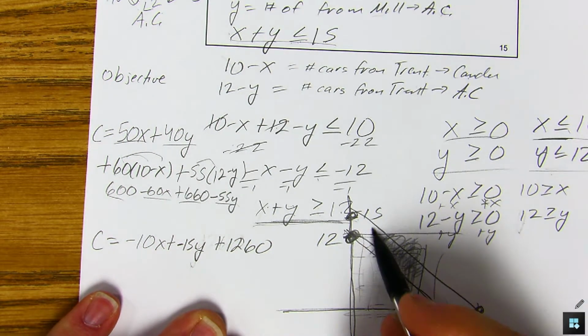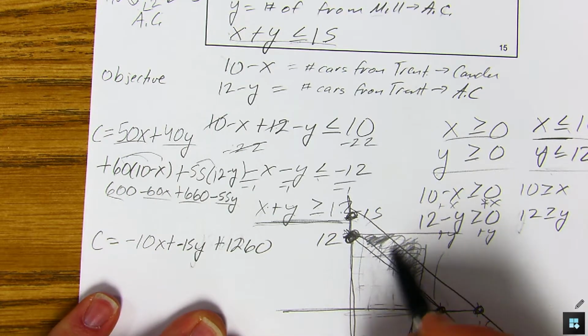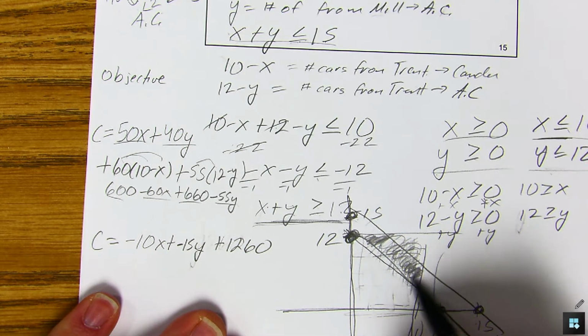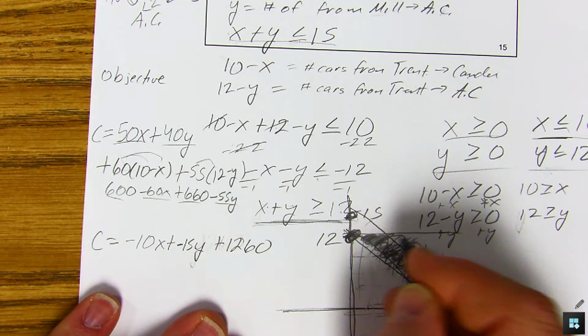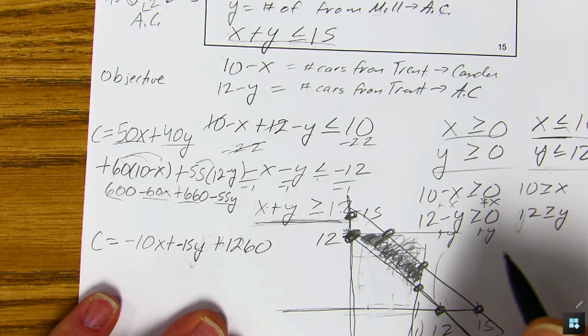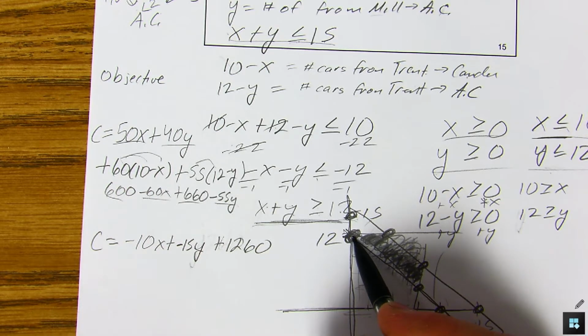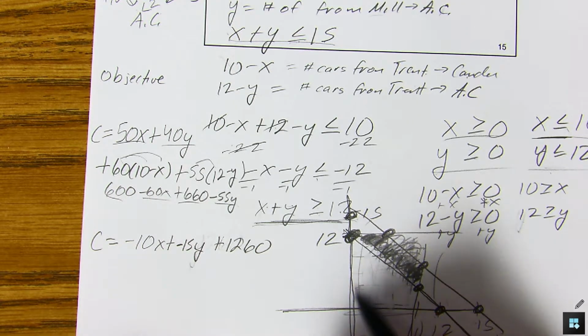And it's got to be less than that, so it's got to be here. So now we're talking about this region right here. There's our region we're looking at. We want this point, this point, this point, and this point. Okay, so we already know this point right here. This point we know is 0, 12.